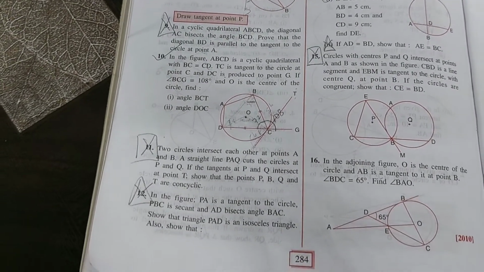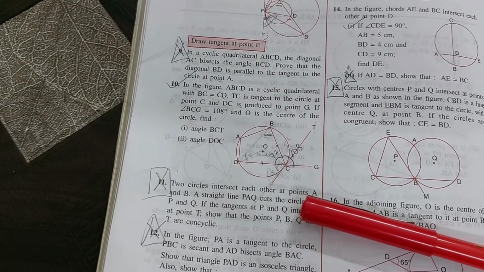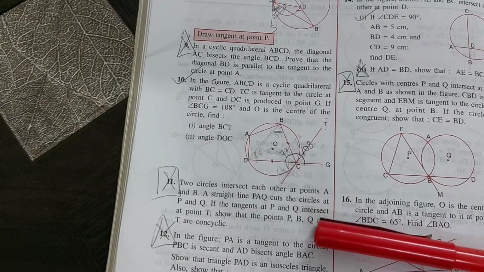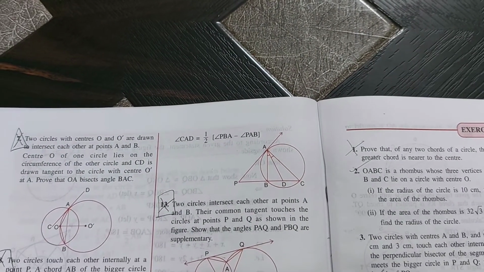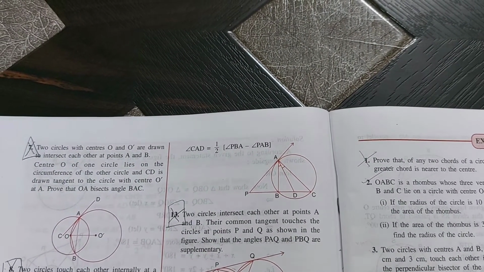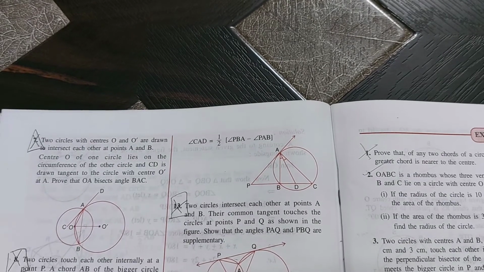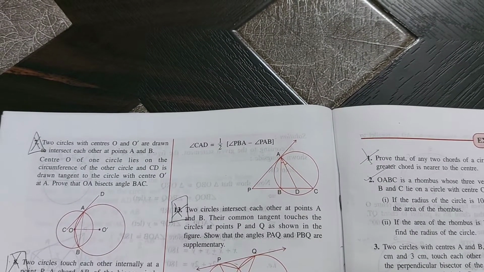Here are the statements. Next, let's go for the 12th sum. By the way, the 11th sum is for homework. Now in the 12th sum, the diagram is again given. There are two parts. First, they've asked us to prove that triangle PAD is an isosceles triangle. So let's do that first.